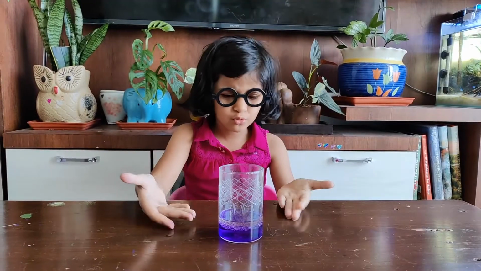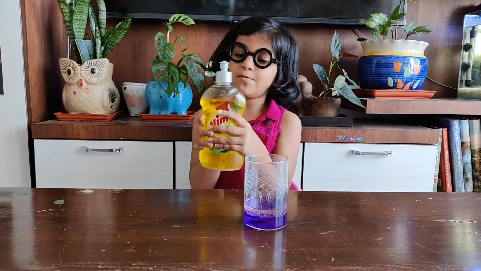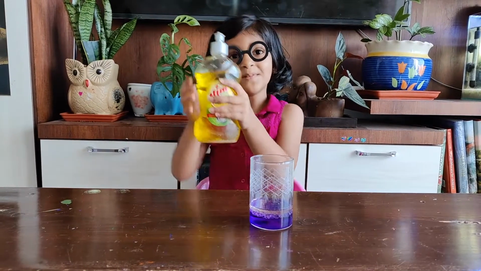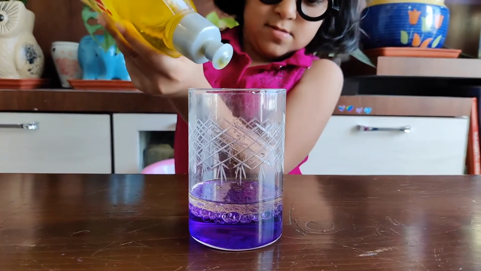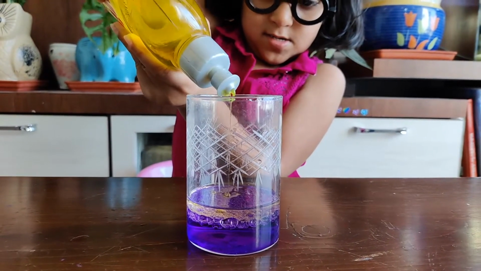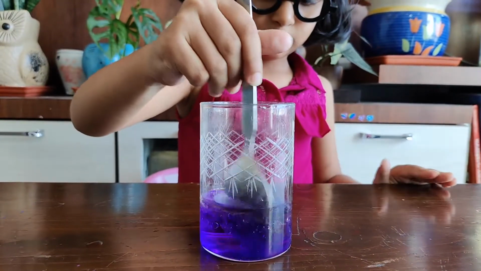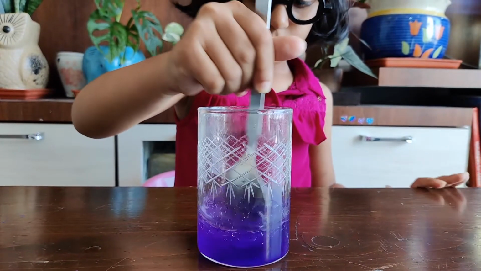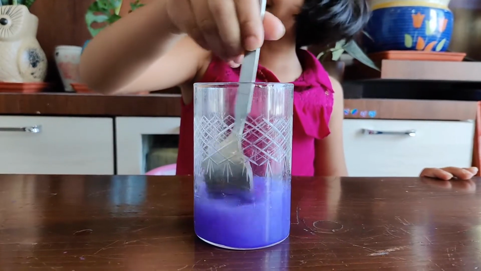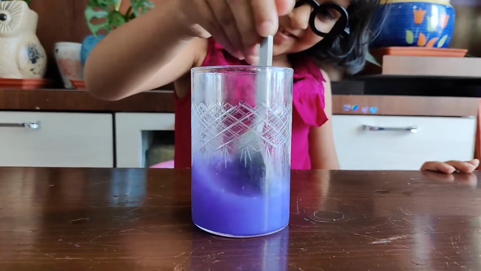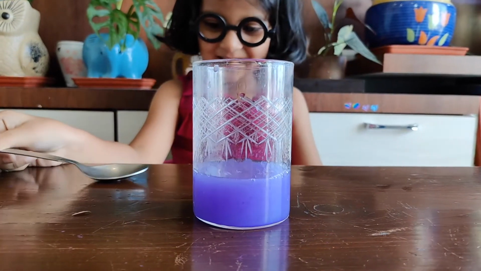What can we do to mix it? I think a drop of soap will help. Let's see. Dish soap is attracted to both water and oil molecules and it forces them to mix.